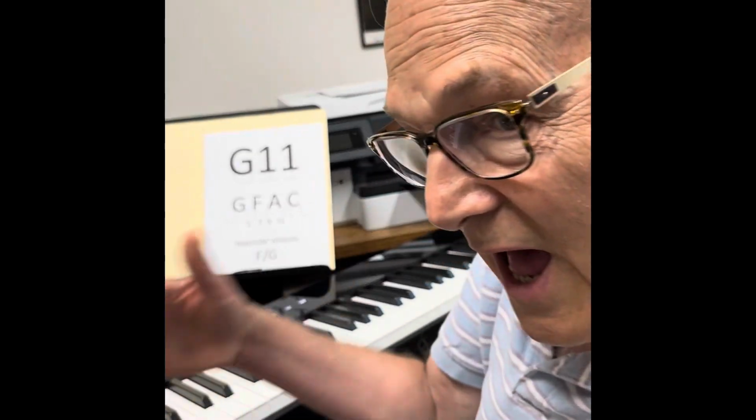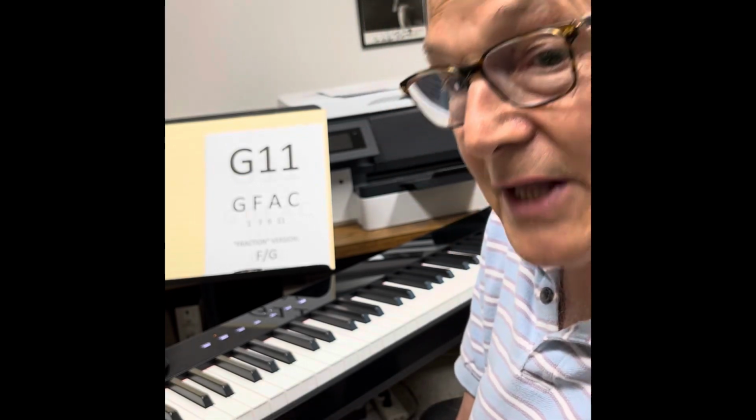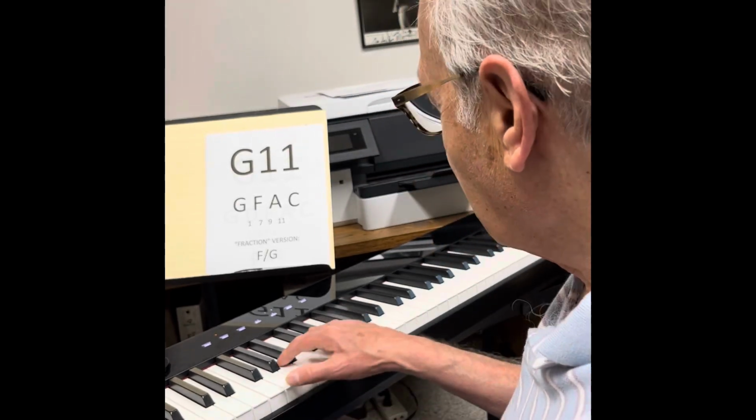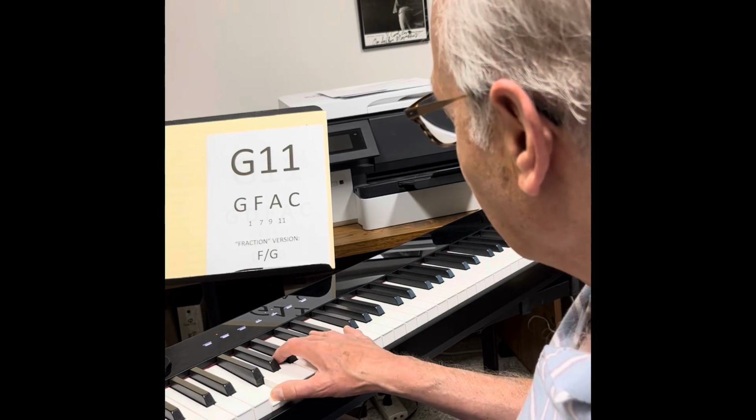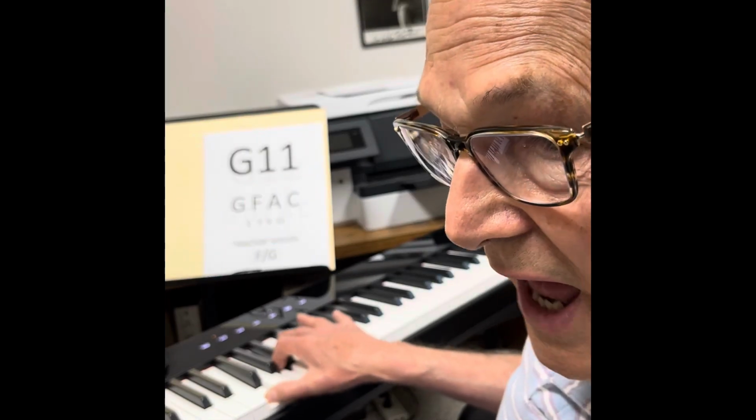It's used a lot in a context like that to create a little excitement towards a modulation. It's used in jazz, it's used in pop music, it's used a lot of different ways. So if you look at it closely, what you're seeing here, G, F, A, C, or in other words, 1, 7, 9, 11.